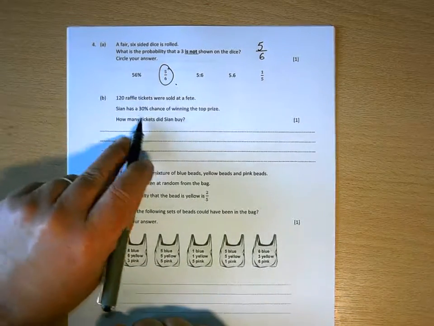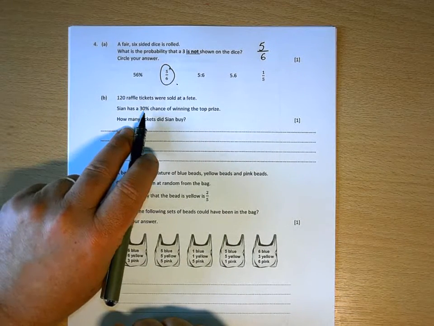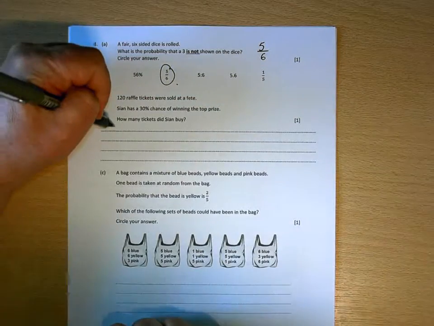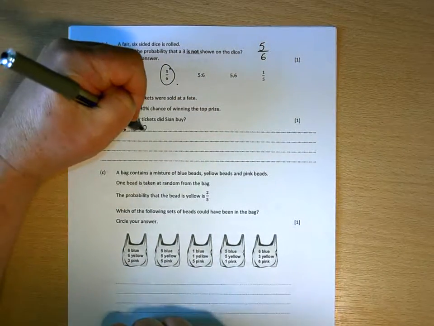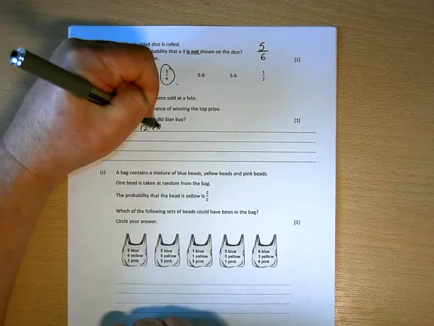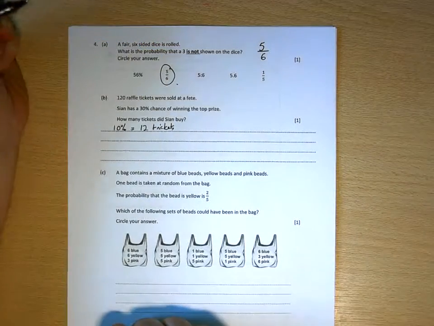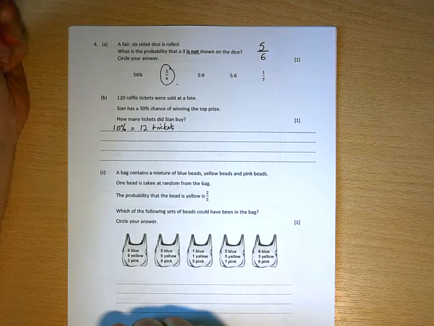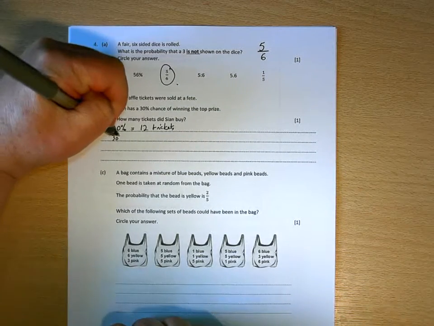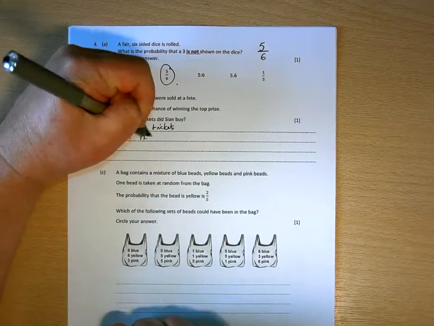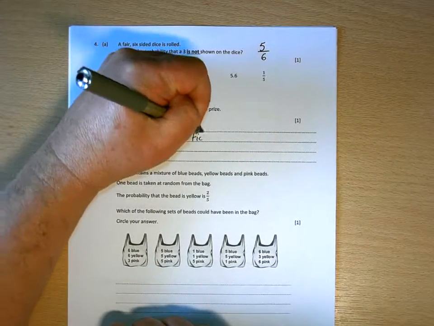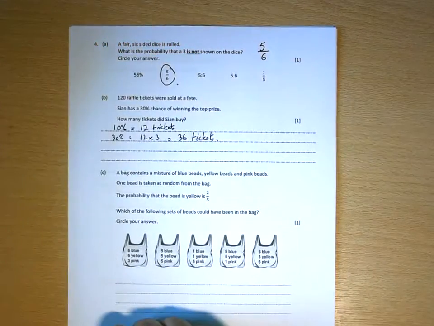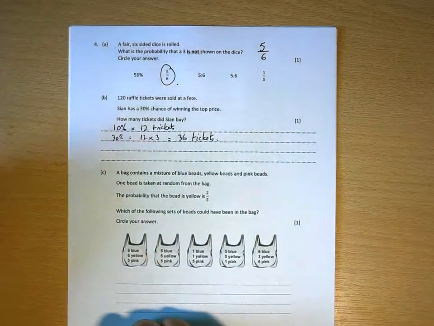It's a non-calculator paper, so to find 30%, first of all we would find 10% by dividing by 10. So that would be 12 tickets, so 30% will be 3 lots of 12, which is 36 tickets.